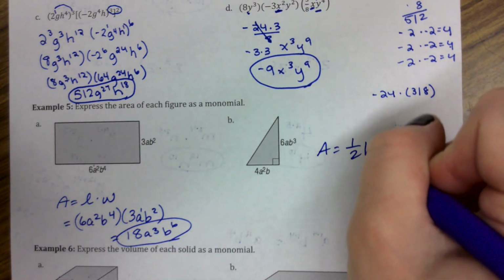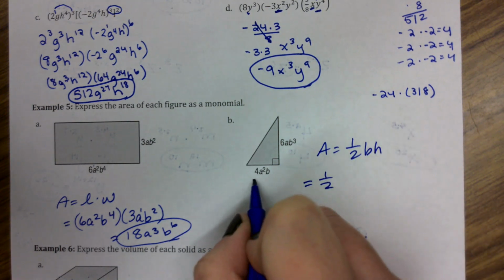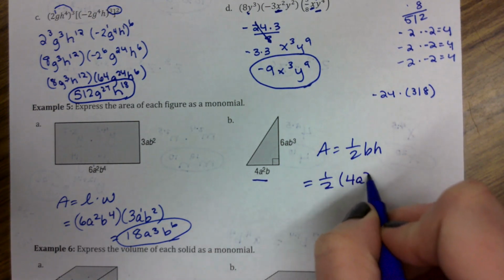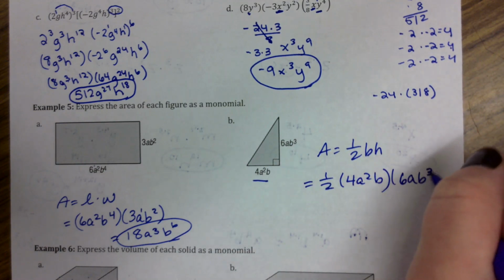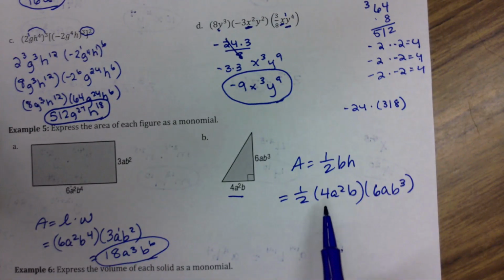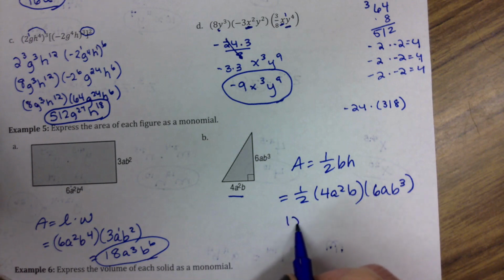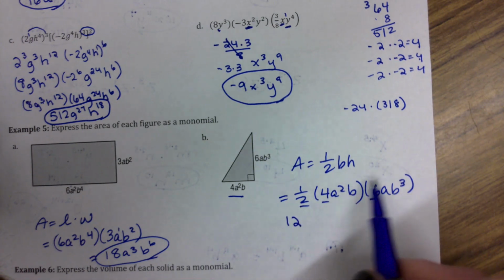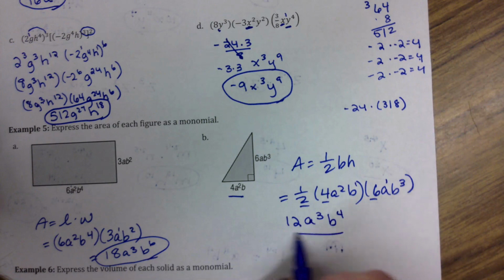Area here is 1/2 base times height. 1/2, your base is 4a squared b, your height is 6ab cubed. 1/2 of 4 is 2. 2 times 6 is 12. A squared, a to the 1st is a cubed. B to the 1st, b to the 3rd is b to the 4th.